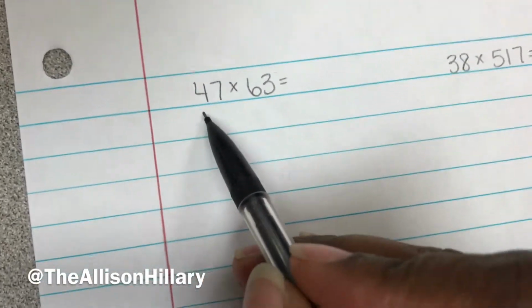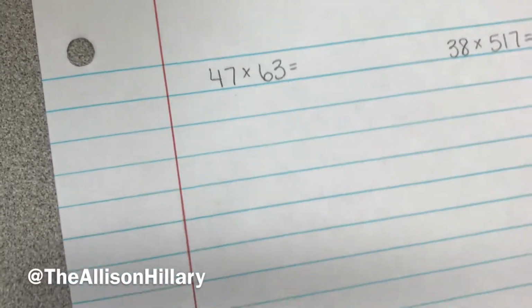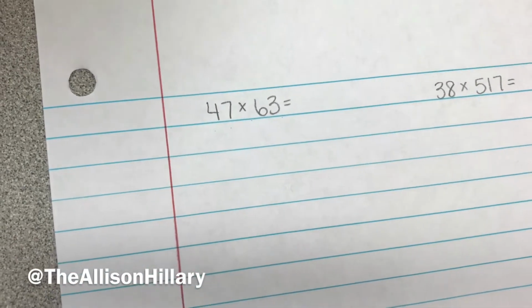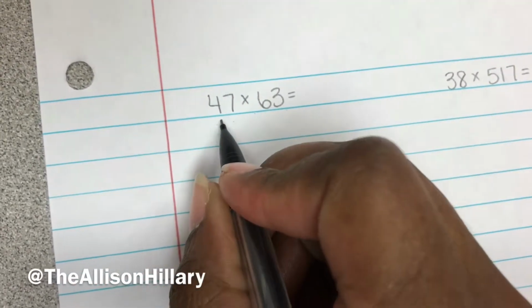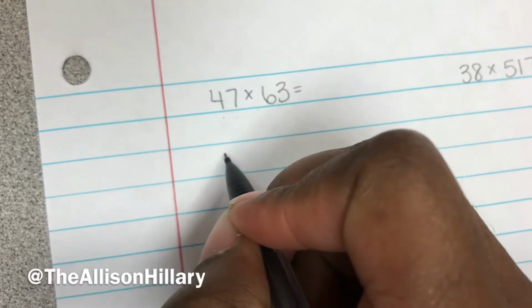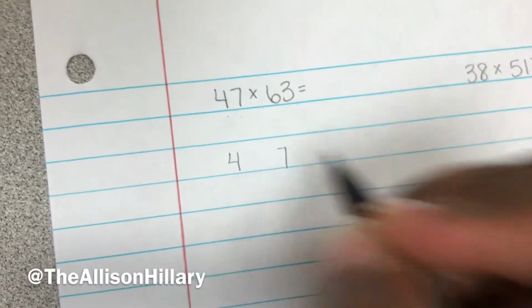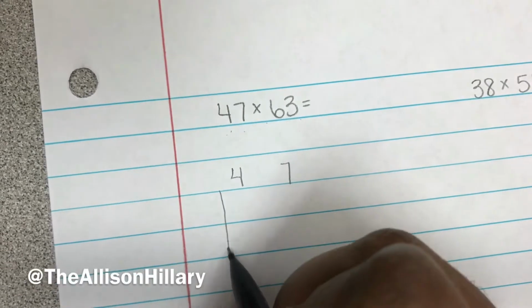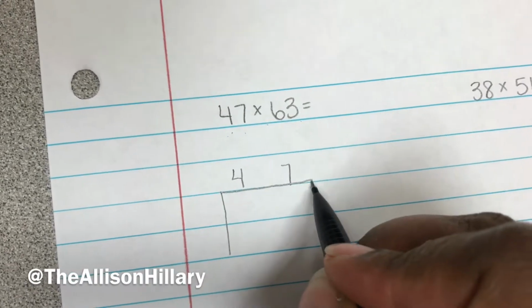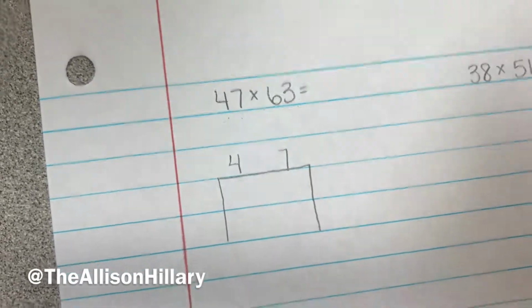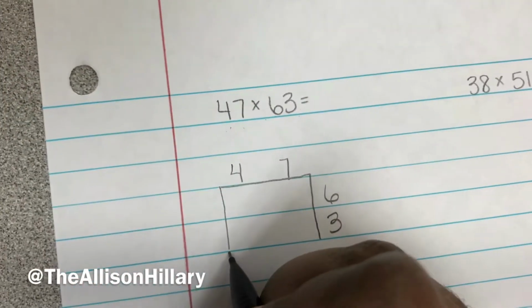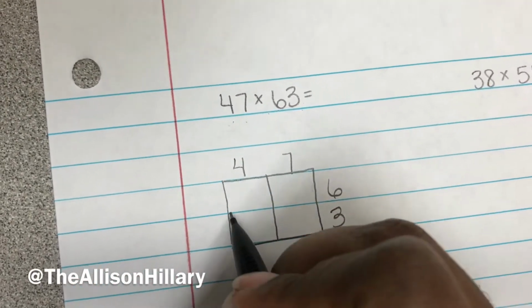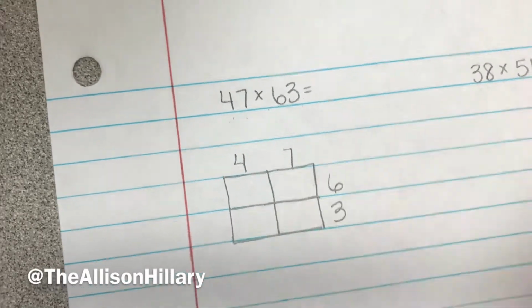Since this is a two-digit number times a two-digit number, your matrix is going to be 4 boxes, so it's going to be a 2 by 2. So the way that you do this is, because this is a two-digit number, you have one column for each digit. And because we're multiplying by a two-digit number, you're going to have one row for each digit. So your boxes look something like this.